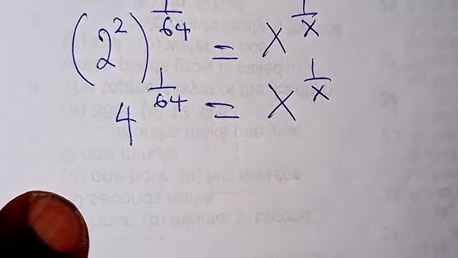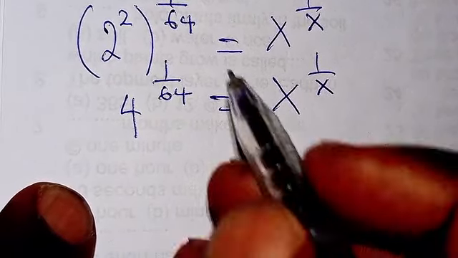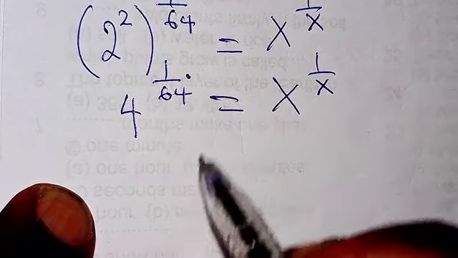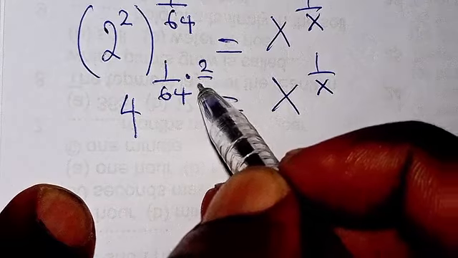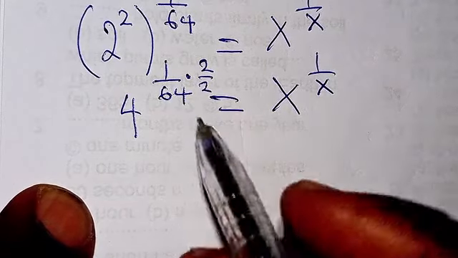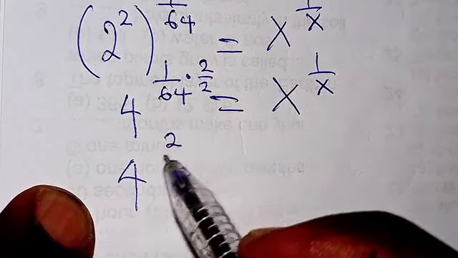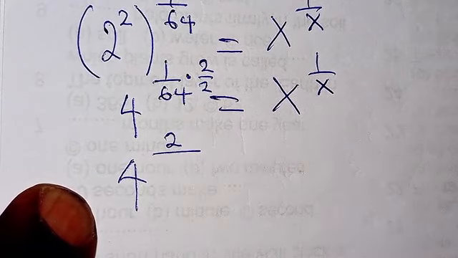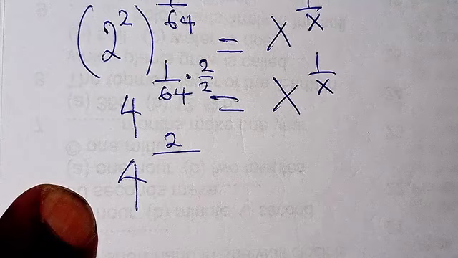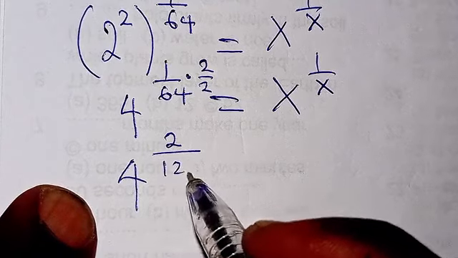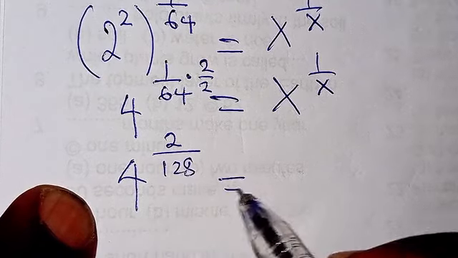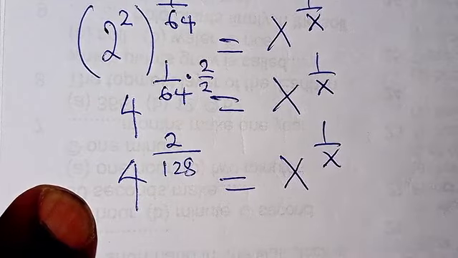Are you following? The next one, I'm still going to do the same thing. Let me multiply this by 2 over 2. So 2 times 2, this is going to give us 2 over 64 times 2. 64 times 2, we are going to have 128. Are you following? Then equals x to the power 1 over x.